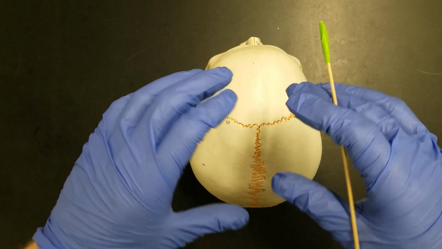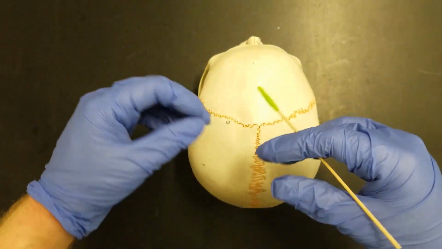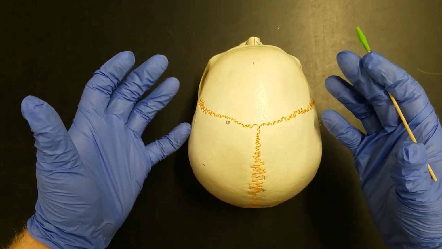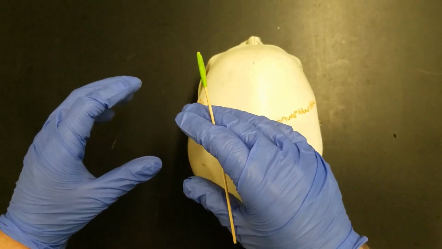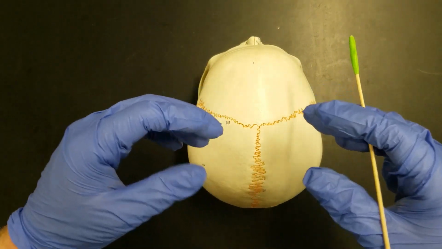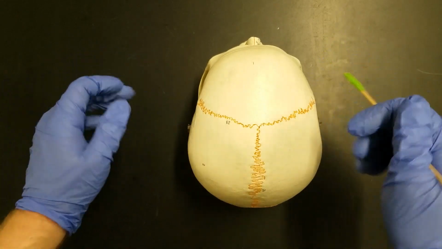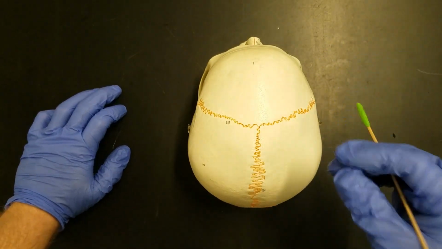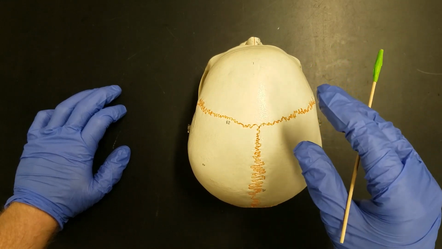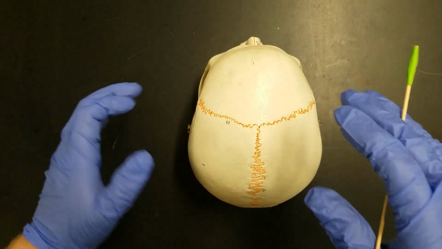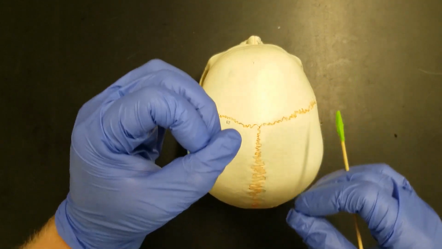So remember, most terms are trying to tell you something unique about that structure. If you try to think about what the structures are doing, a lot of times the names will make sense. The second tip is to learn some of the common phrases that we use to describe bony landmarks. For example, the word foramen means hole.